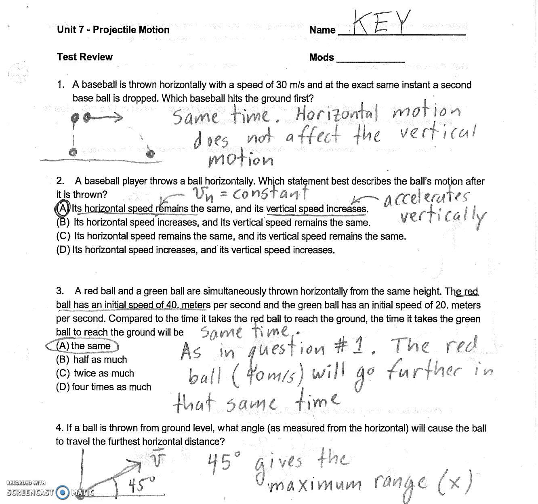Compared to the time it takes for the red ball to reach the ground, the time it takes for the green ball to reach the ground will be, and again we have to think about the fact that it's the acceleration due to gravity that's going to determine the time, or the height that's going to determine the time, and since they're at the same height, it's going to take the same amount of time.